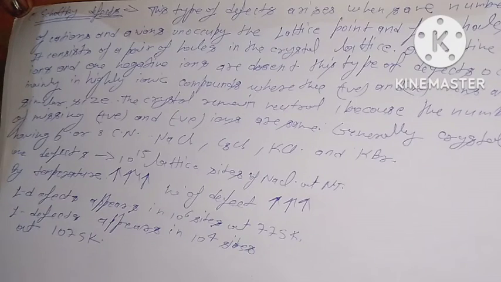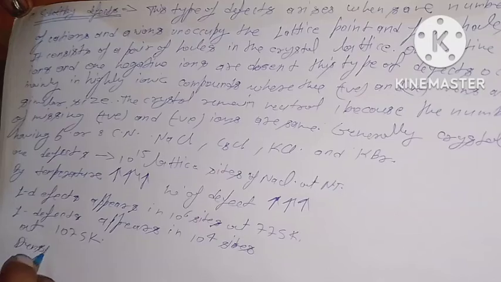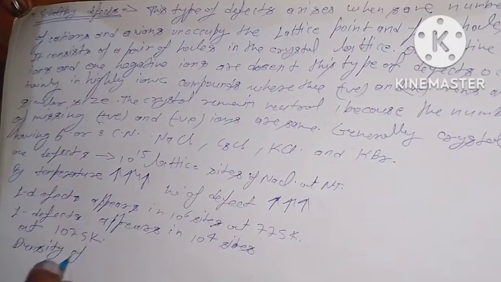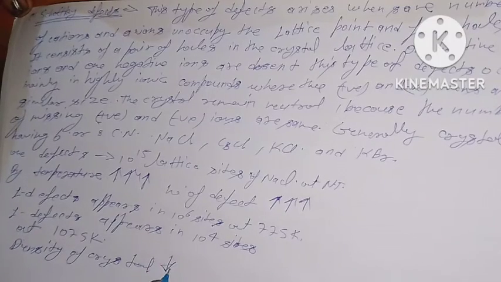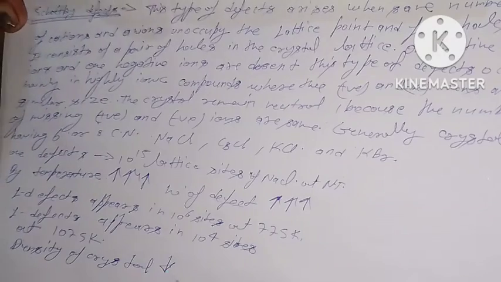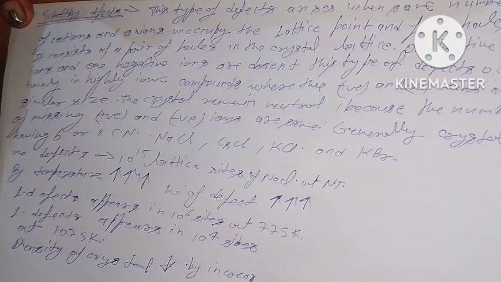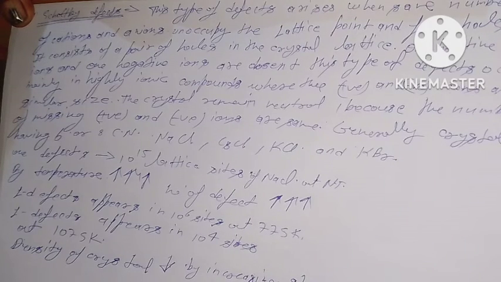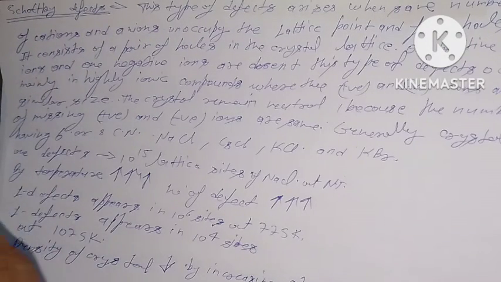Density of crystal decreases by increasing Schottky defects.